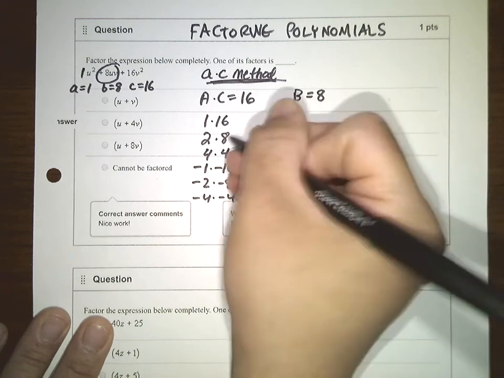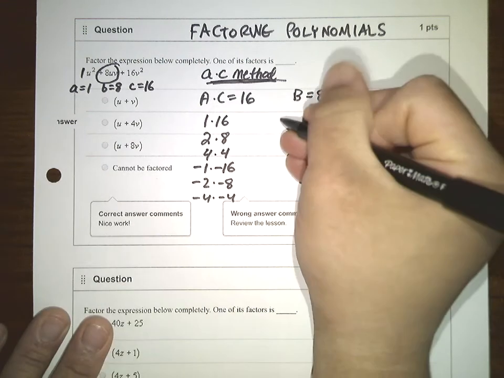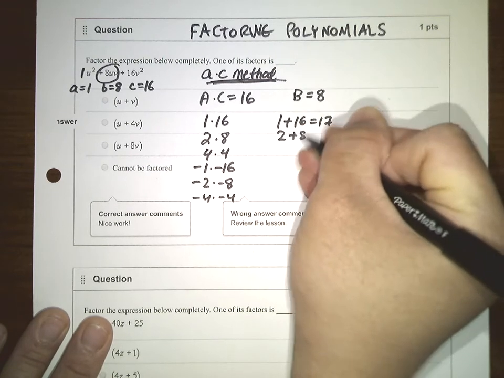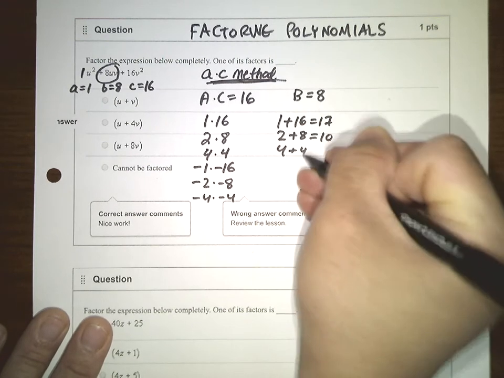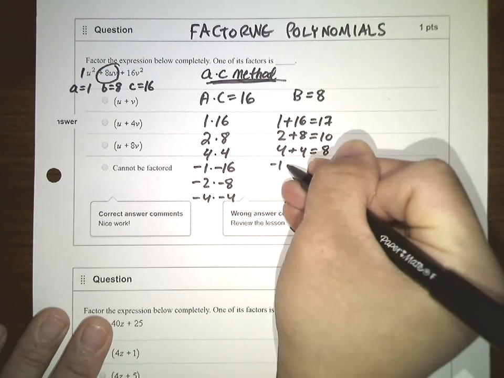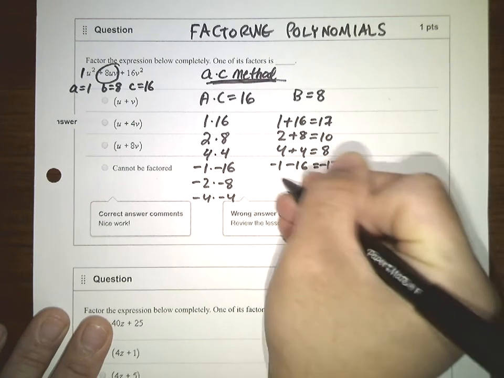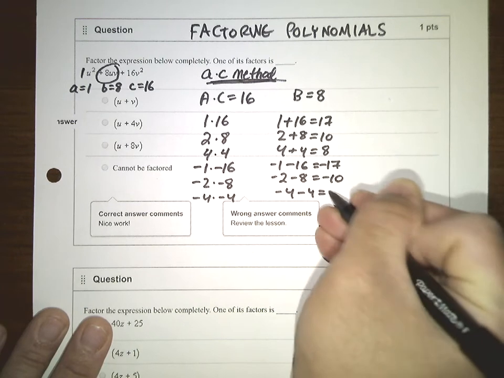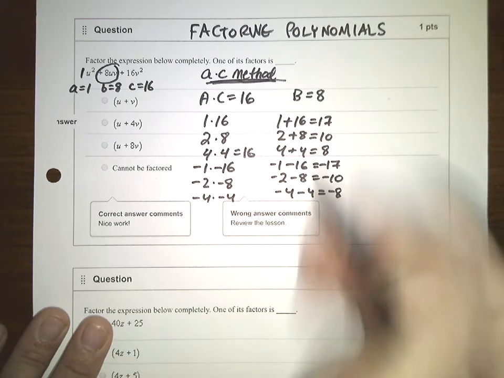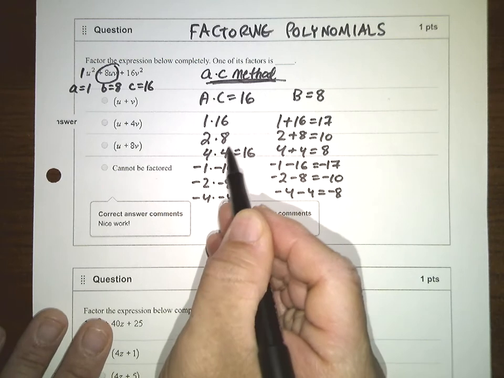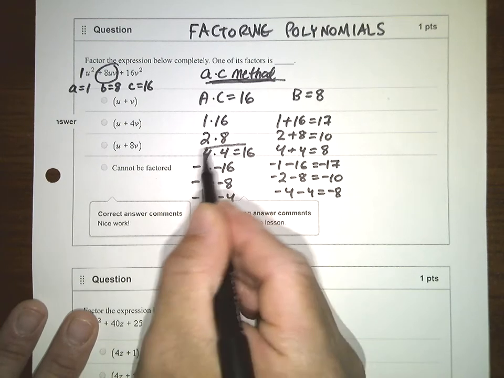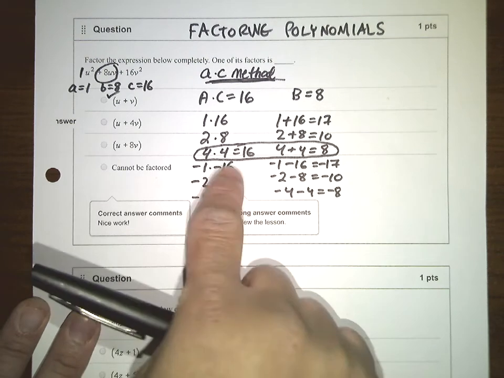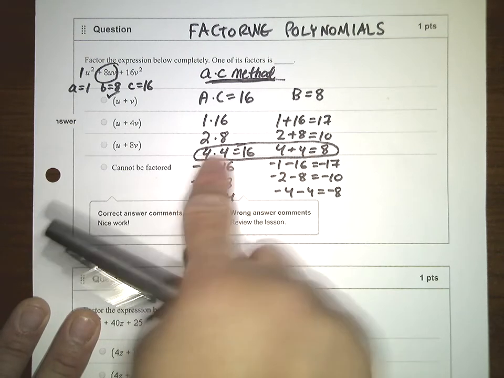Alright, so I need to add these numbers together now. 1 plus 16 is 17. 2 plus 8 is 10. 4 plus 4 is 8. -1 minus 16 is -17. -2 minus 8 is -10. -4 minus 4 is -8. So I want the pair where the product is 16 and the sum is 8, the middle number here. And I see that it's 4 and 4.